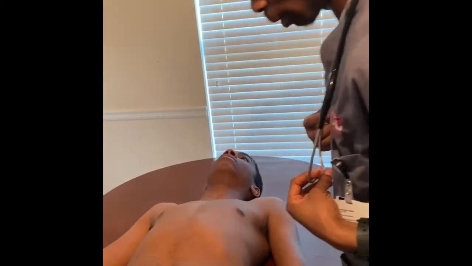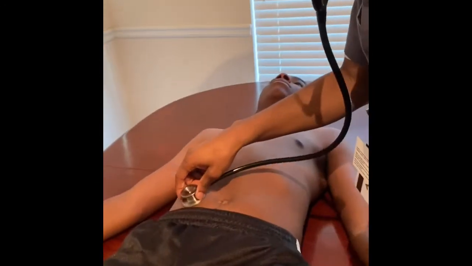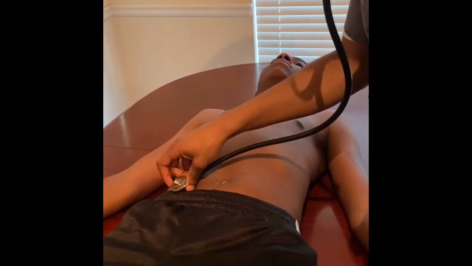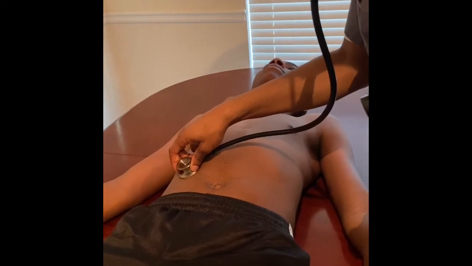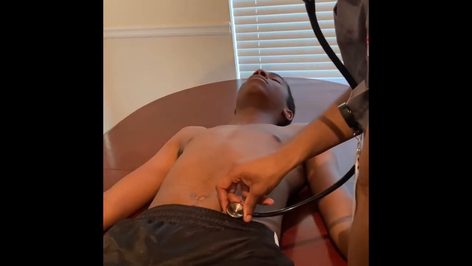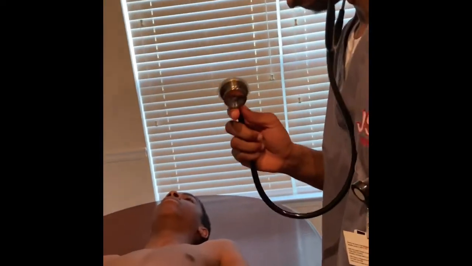All right, so now I'm going to be assessing the abdomen. I'm checking for any weird contoured shapes or hernias. I'm going to be auscultating the right lower quadrant, then the right upper quadrant, the left upper quadrant, then the left lower quadrant. Now I'm going to auscultate with my bell instead for vascular sounds.